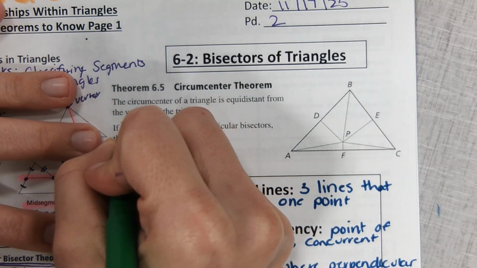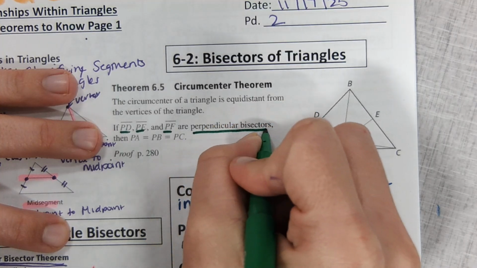So what we're going to do is just trace those. Like if you have a color, that'd be great.